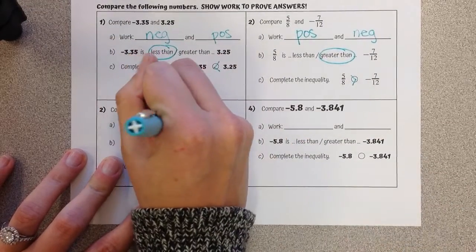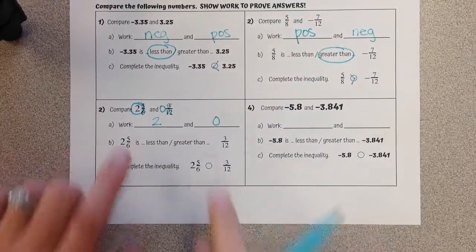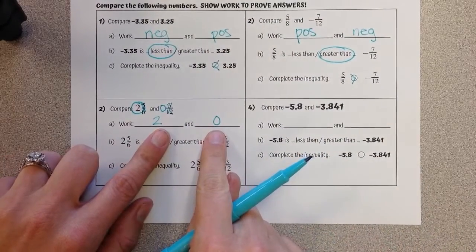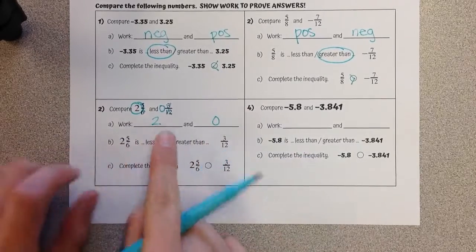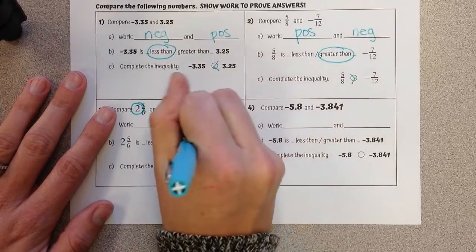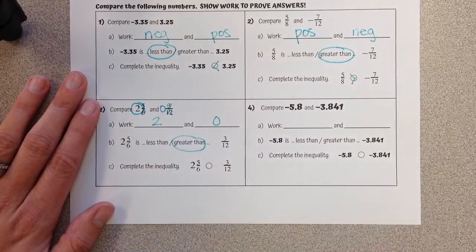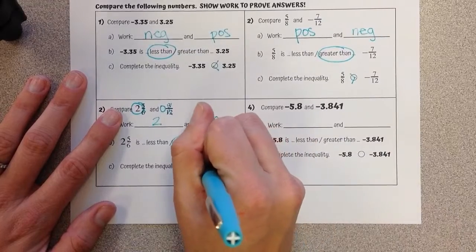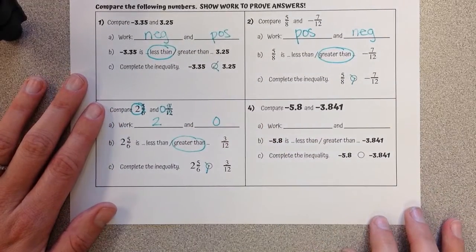We have a whole number of 2, and here we have the whole number of 0. That's all I need to compare, because the fractions really don't matter anymore. So 2 is greater than 0. That means that 2 and 5/6 is greater than 3/12, which means the inequality sign is 2 and 5/6 is greater than 3/12.